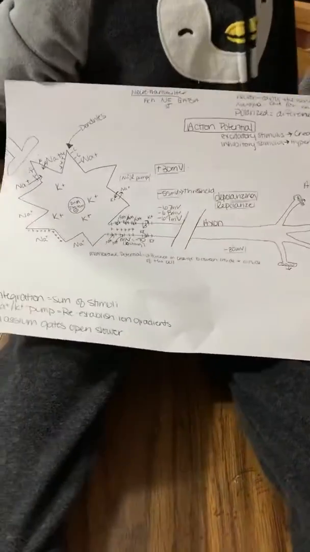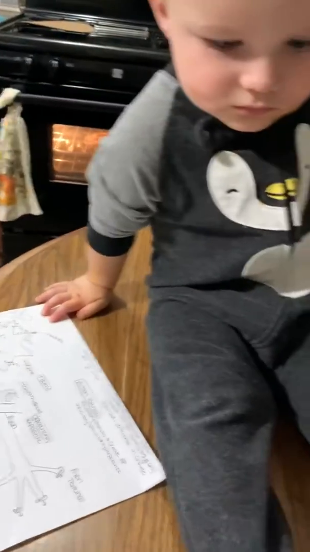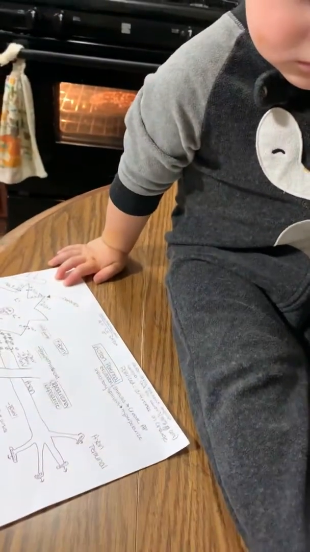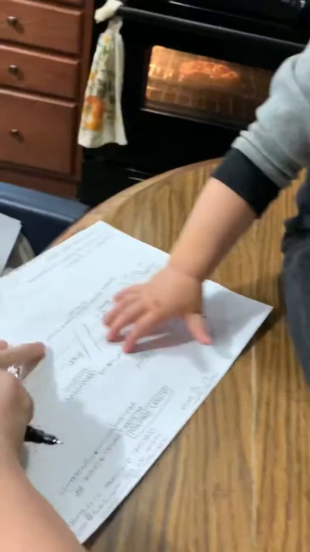So the graded response is basically you give more, you get more, unlike an all or nothing response. Different neurotransmitters can open up different channels and allow different ions to go in. So if chloride was to go in, it would hyperpolarize the neuron.